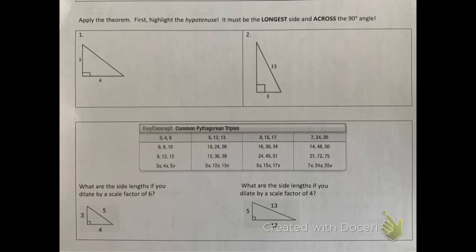Here we go. All right, so apply the theorem. So I'm going to write the theorem at the very top right-hand corner here. So a squared plus b squared equals c squared. And again, the most important part is, can you identify c, the hypotenuse? That always has to be on the right-hand side of the equation. So if I look at number 1, first thing I'm going to do is I'm going to locate the hypotenuse. I'm actually going to highlight that.